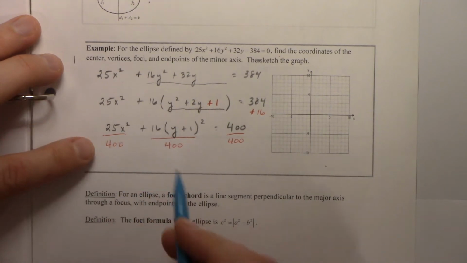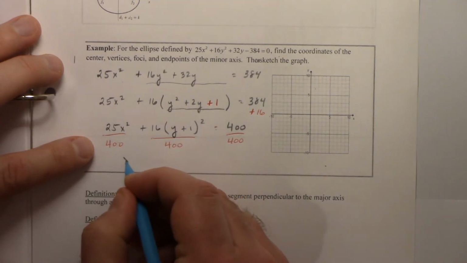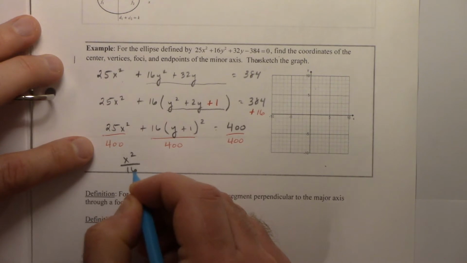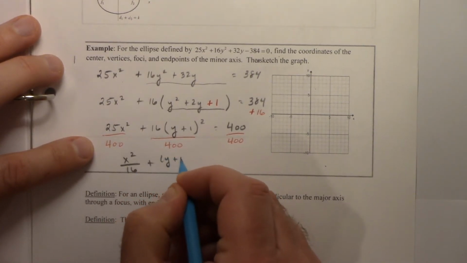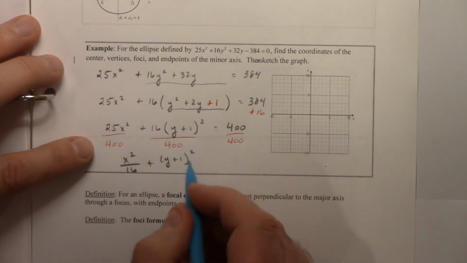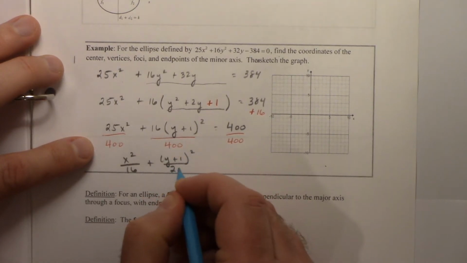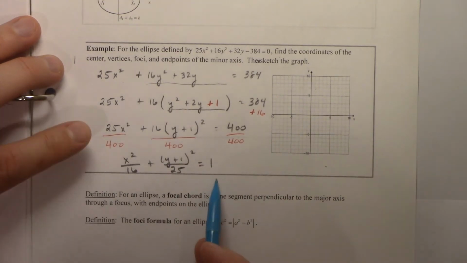25 goes into 400 16 times. So that first one is x squared over 16. Plus, here I'm going to have y plus 1 squared. 16 goes into 400 25 times. And this is all equal to 1.